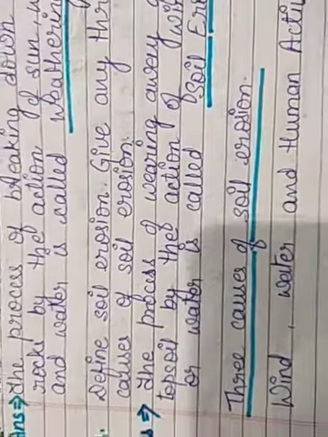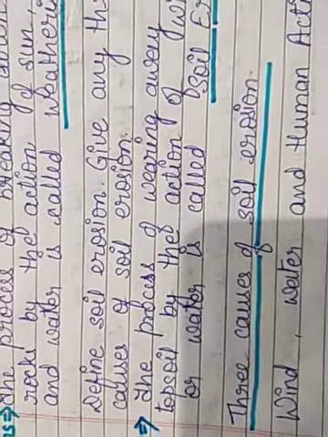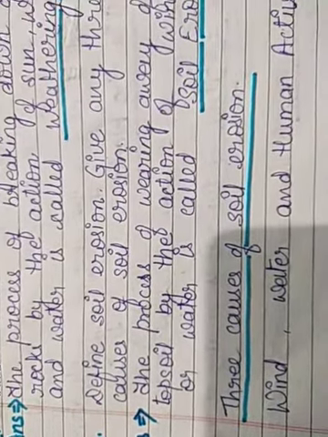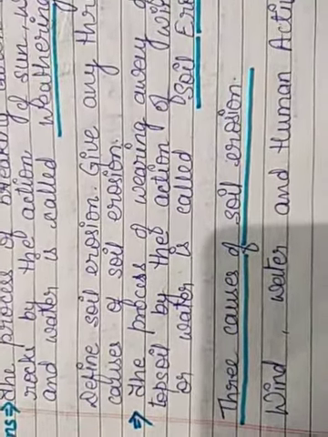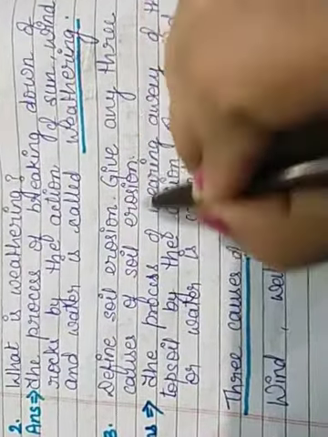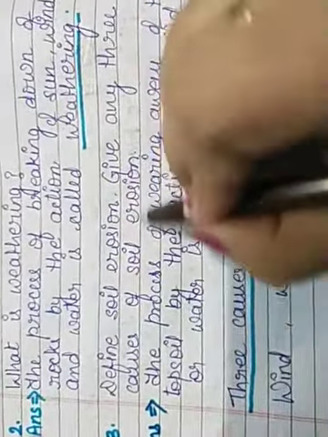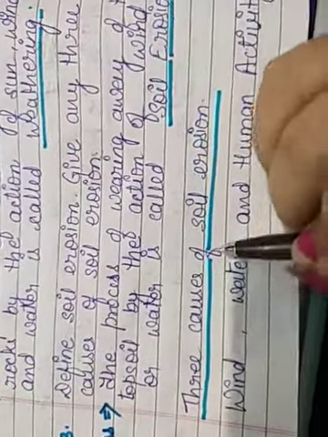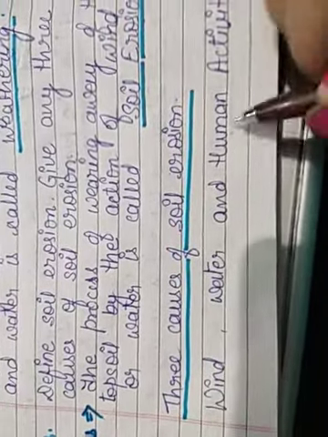So what is soil erosion? Soil erosion is the process in which the speedy wind and the excessive amount of water, we can say the flood, remove the top layer of the soil, and this is termed as soil erosion. Now the next part of this question: give any 3 causes. We have to write here the 3 reasons or causes of soil erosion. What are the 3 responsible factors of soil erosion? The 3 possible causes of soil erosion are wind, water and human activities.